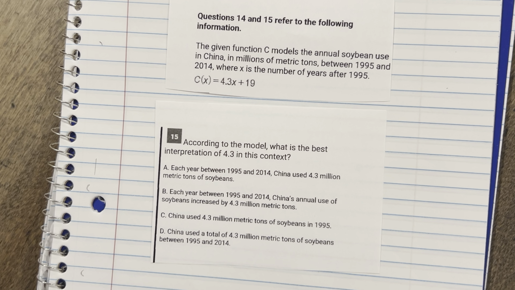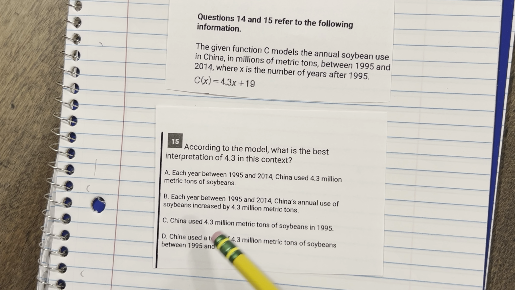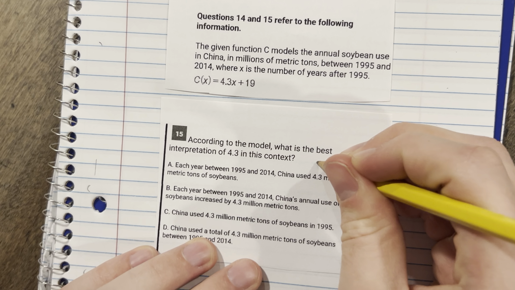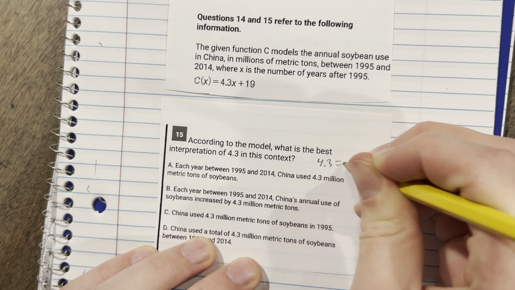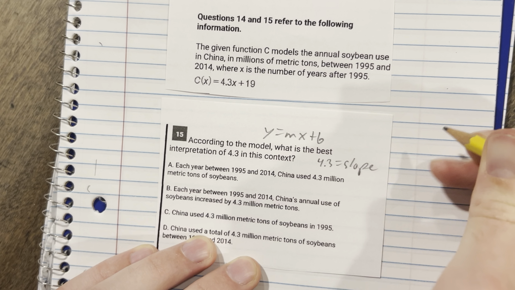All right, problem 15 of our SAT math with our calculators. According to the model, we're using this model we just used in 14. According to this model, what is the best interpretation of 4.3 in this context? So remember, 4.3 equals slope, right? Because we have y equals mx plus b.